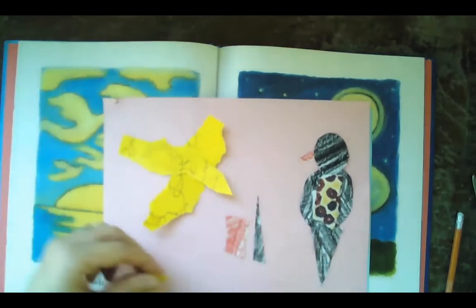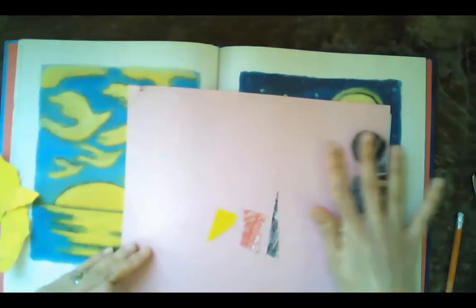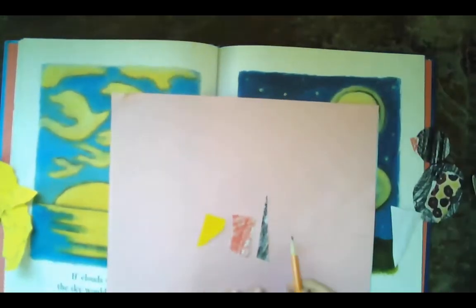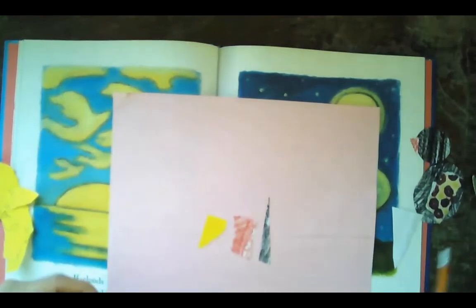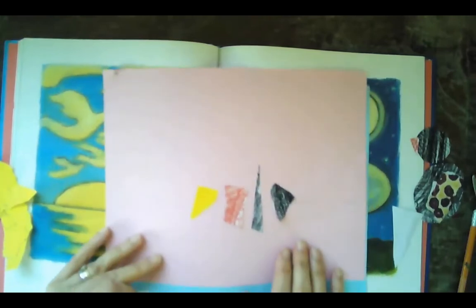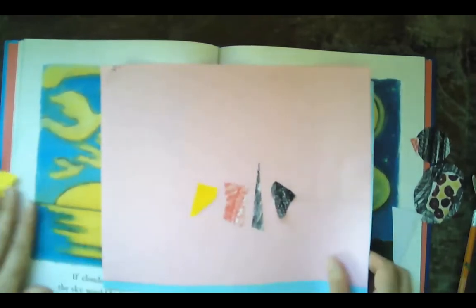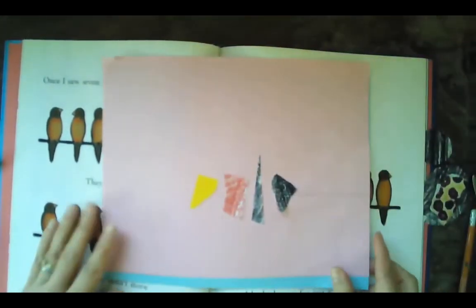And if that's not what you're interested in today, maybe your birds are all like this. Maybe what you're going to work on today is the line. And you're going to work on ripping paper, just like these guys, right? The birds on a line.